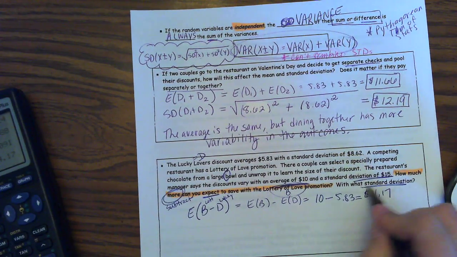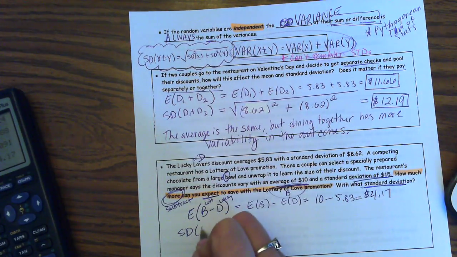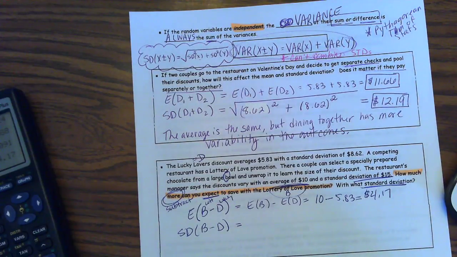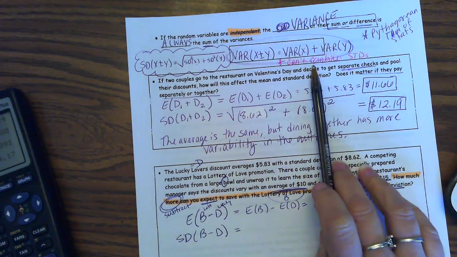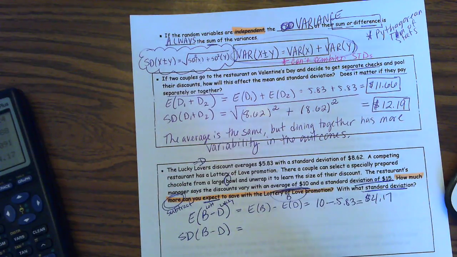What if they want to know, well, what's the standard deviation of the difference? Now, this is where it gets a little counterintuitive. For the mean, this makes sense. You just subtract their means. A lot of you would just subtract their standard deviations. That is incorrect. In fact, you don't even add their standard deviations. Remember, you can't combine standard deviations. You cannot add or subtract standard deviations.